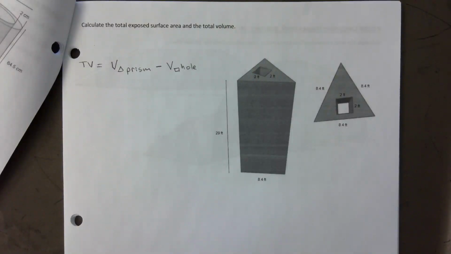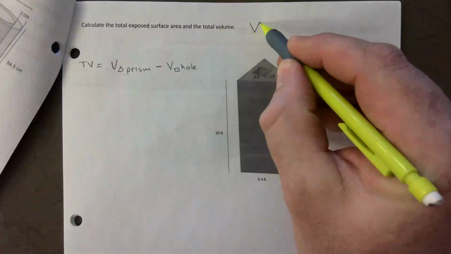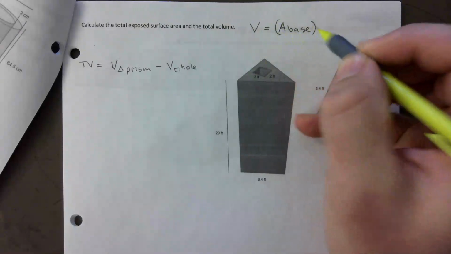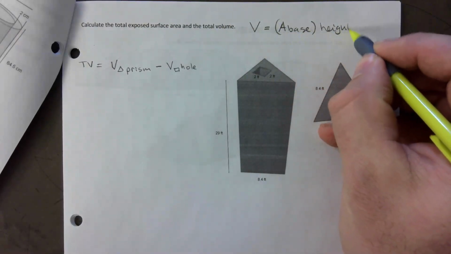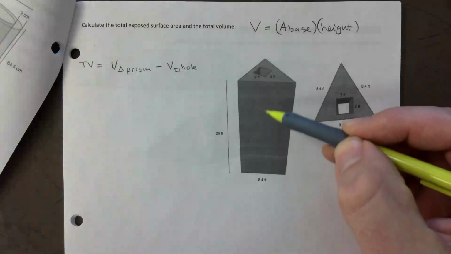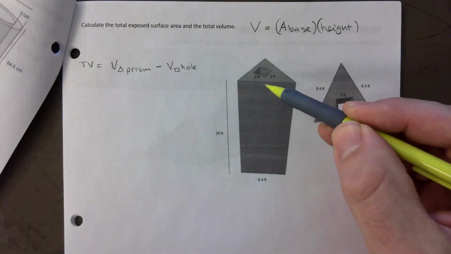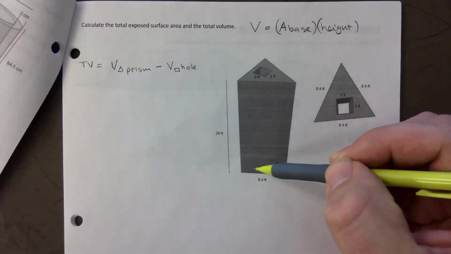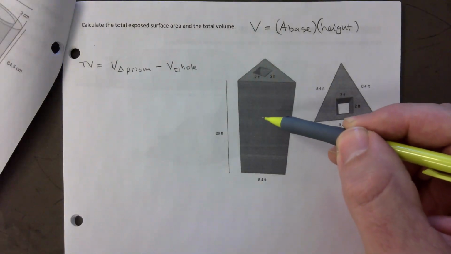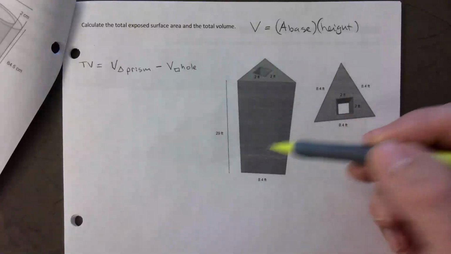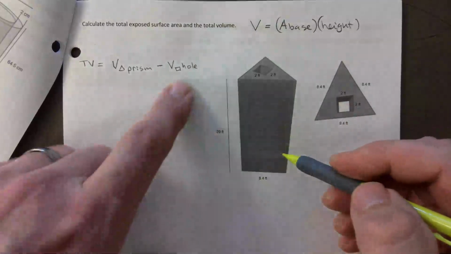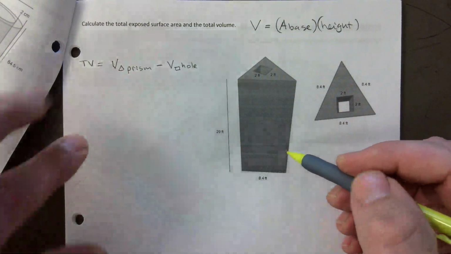At this point, I'd like to say that volume, by definition, is area of the base multiplied by the height of that object. So if, for example, this is a triangular prism, how do I know that? It has a triangle, and if you were to stack a bunch of triangles on top of each other, you would end up with this shape. That's what the prism is. So volume of this minus the hole. Let's figure out the volume of the prism.